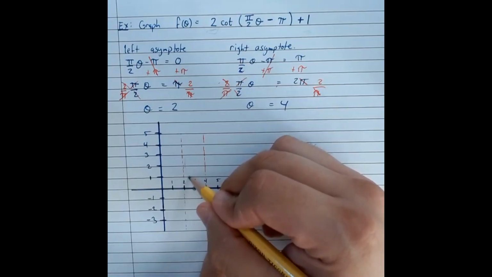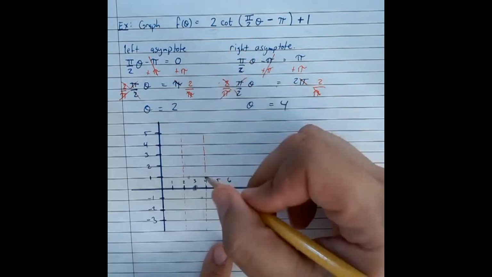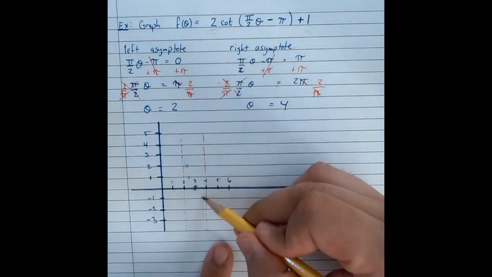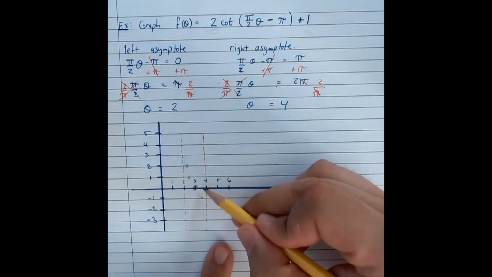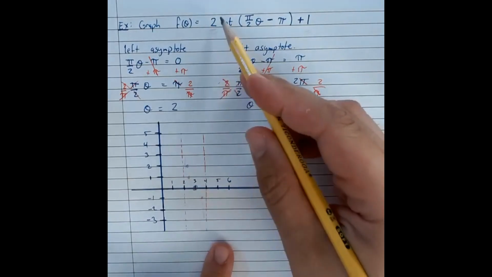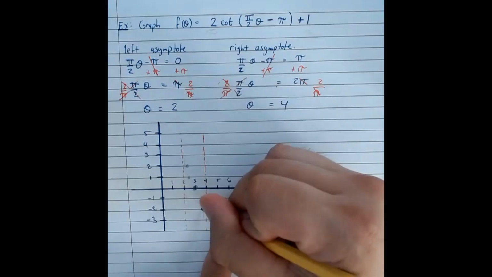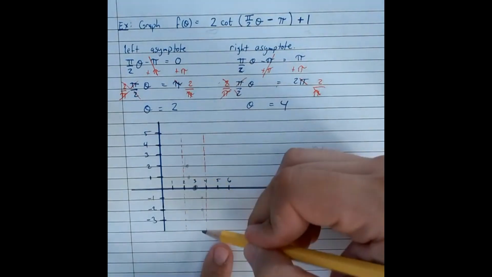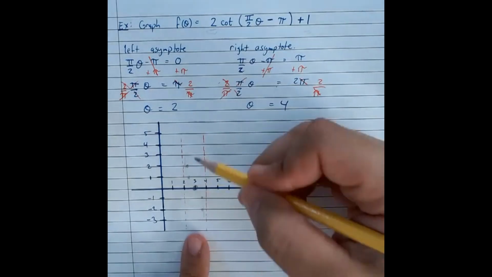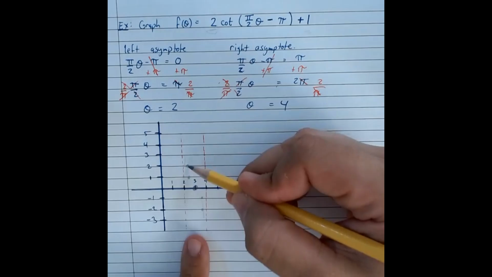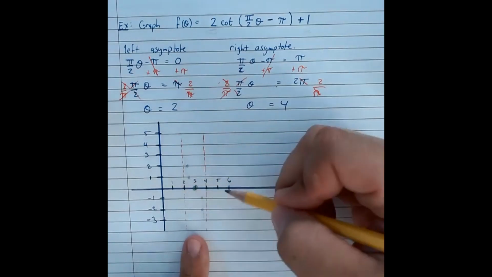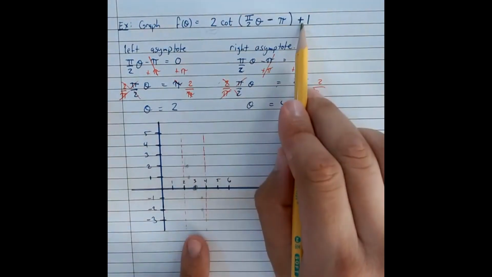2.5, gives me a cotangent value of 1, doubling it will give me a cotangent value of 2. And likewise here, if at 3.5 I have a cotangent value of -1, doubling that will give me a cotangent value of -2. So now the whole thing's gotten taller, so to speak. It's still going up and down forever, but in between, these points are moving out. They're getting more distant from the axis. Oh, but then what does that +1 do?